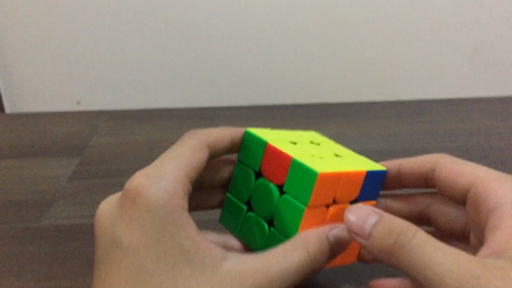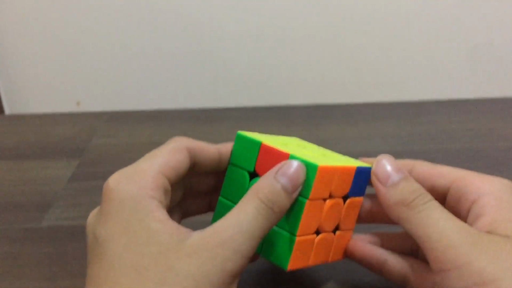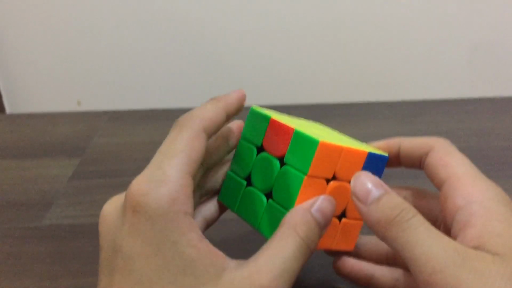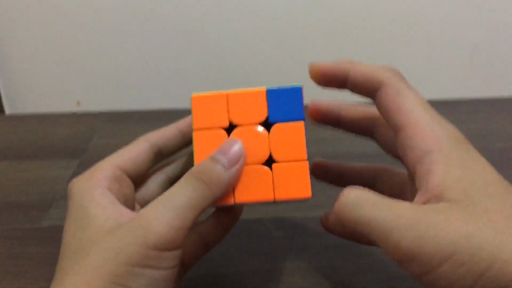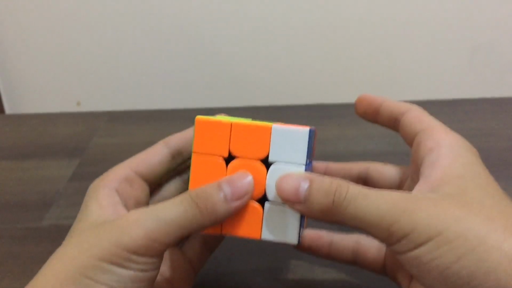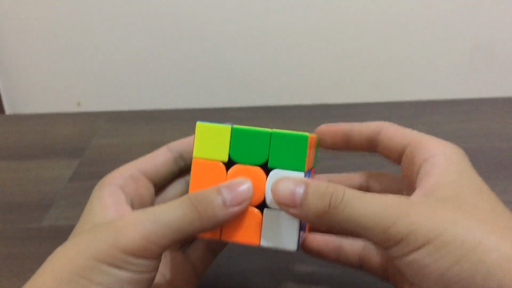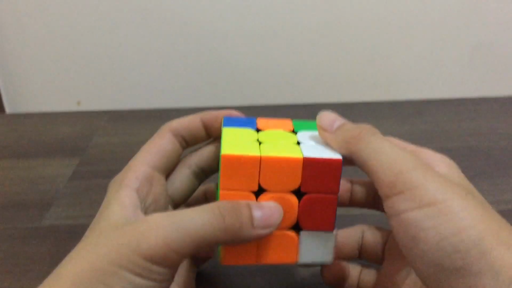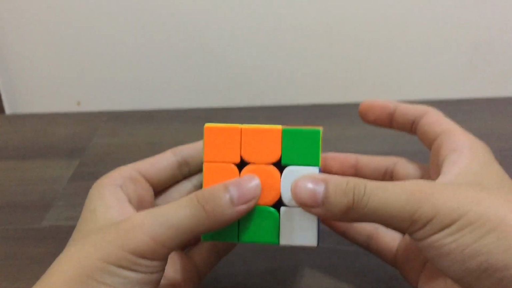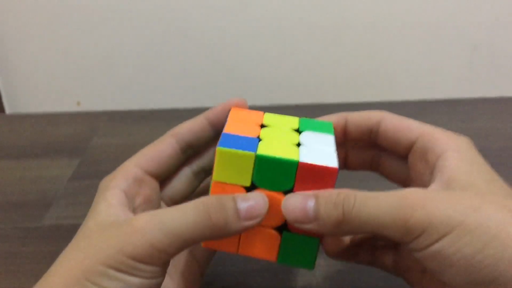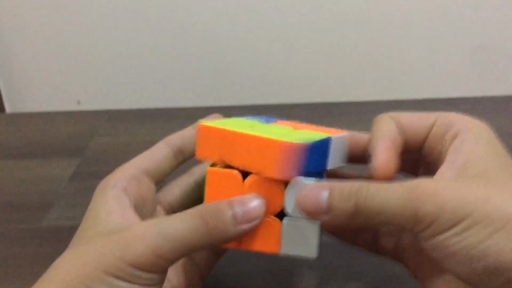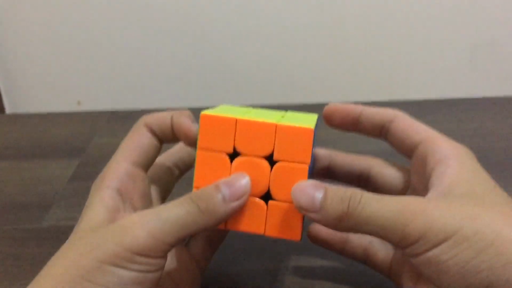This is our A perm. It has a pair of headlights here and a block here. So you place the headlights to your left and do this algorithm: R, U prime, R prime, U prime, R, U, R, D, R prime, U prime, R, D prime, R prime, U2, R prime, U prime.